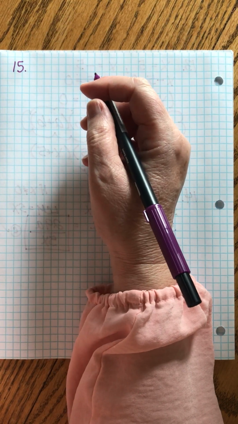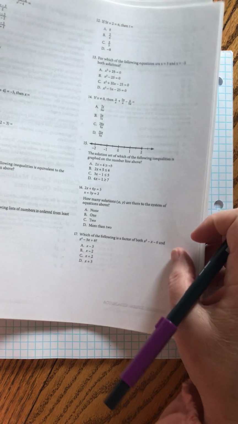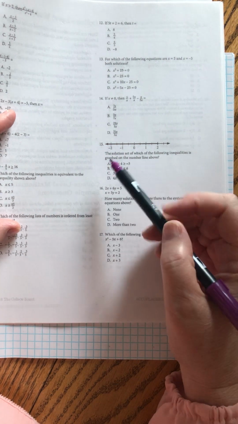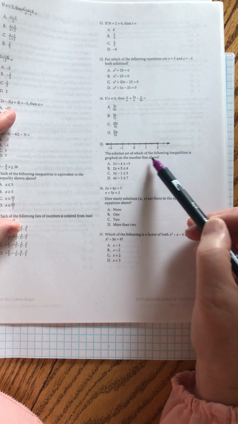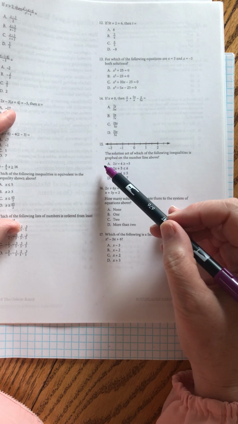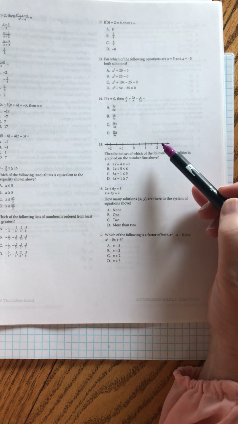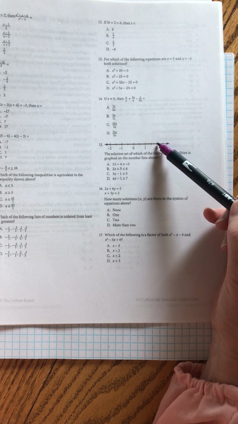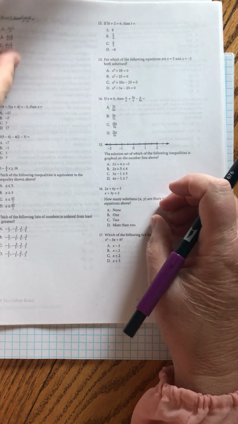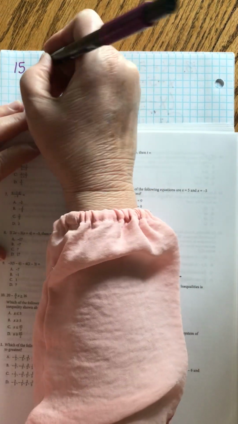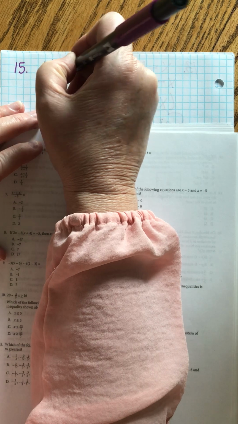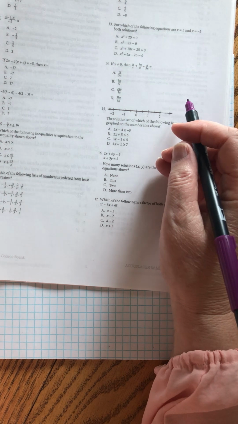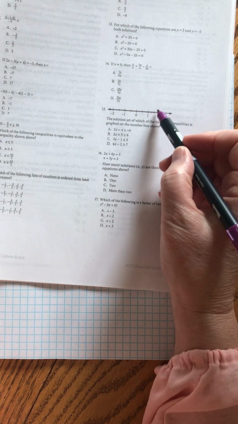Problem 15 looks like this. Here's a number line with some solution graphed on it, and it says the solution set of which of the following inequalities is graphed on the number line above. Okay, as we look at this, this is a really easy solution for us to write. There's a solid dot at the 2, and then it's all these less thans. So just by looking at the picture, we can see that the solution is x is less than or equal to 2. It does include 2 because there's a solid dot there. Remember, if we didn't want to include 2, we'd put an open circle.